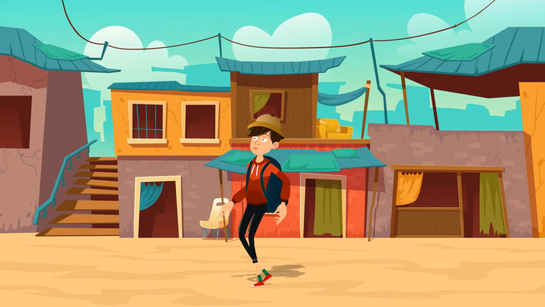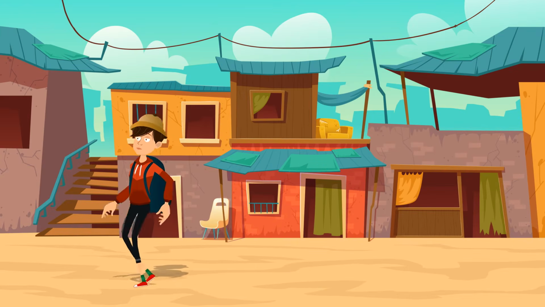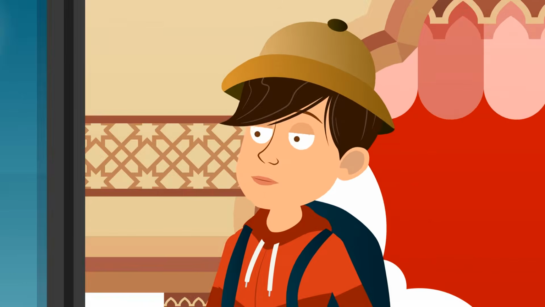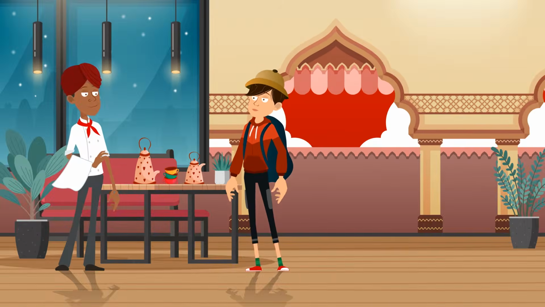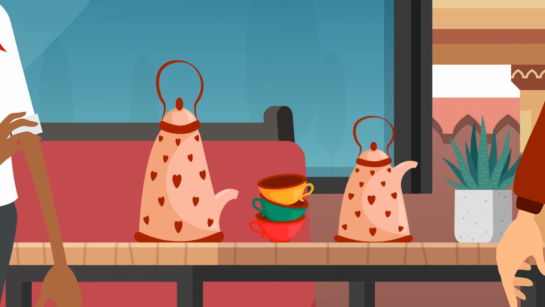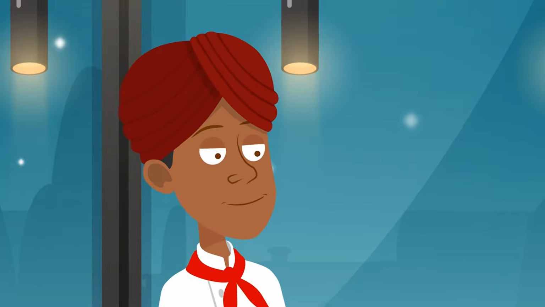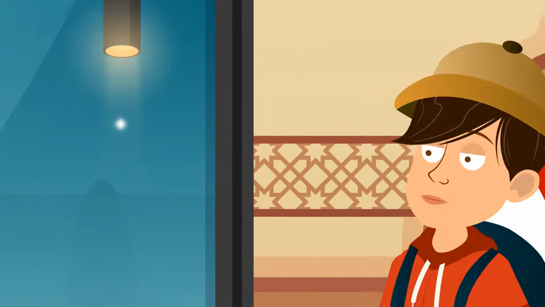Ruby was traveling around India when she decided to stop for some tea. As soon as she walked inside the tea shop, the owner placed 2 teapots in front of her. He told her she would get a free cup of tea if she could figure out his riddle.